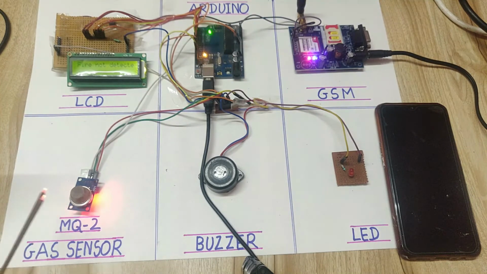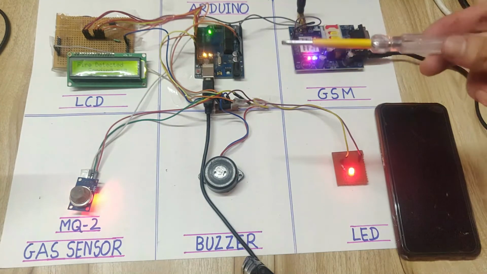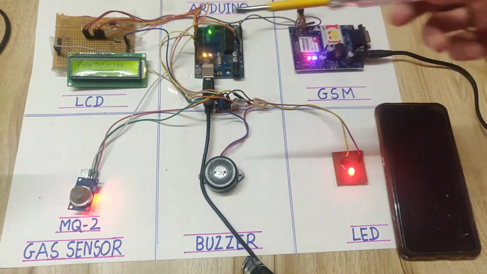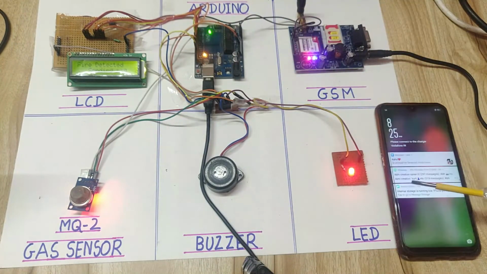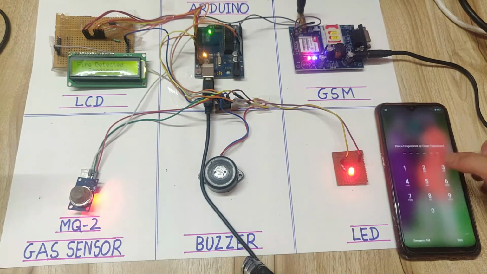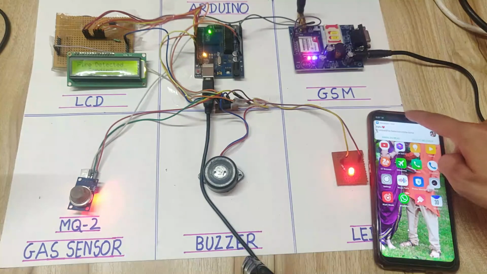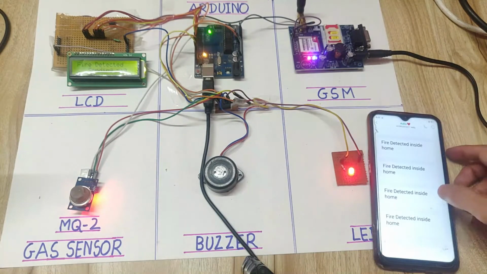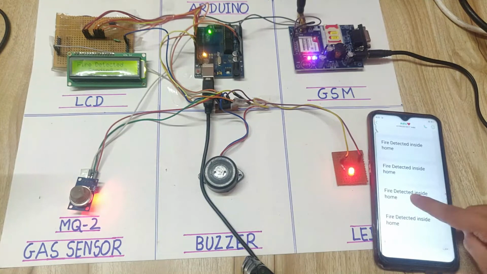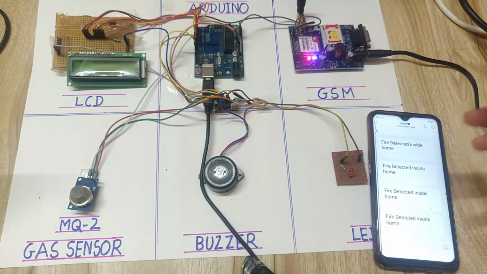Currently I am giving the fire. You can see the red LED turn on, fire detected, and sending the message appears on this LCD, and wait for the message. You can see the message received on this mobile number. We will open the message. You can see the messages continuously coming, and we can open it: fire detected inside home. So this is the complete idea behind this project.